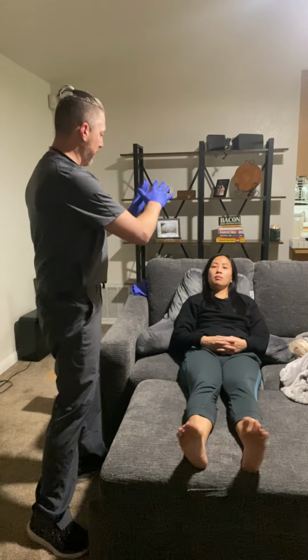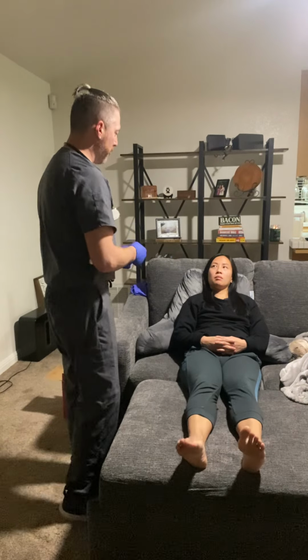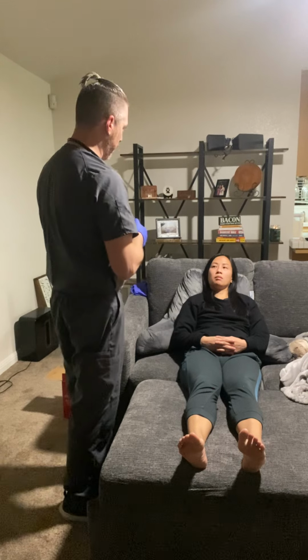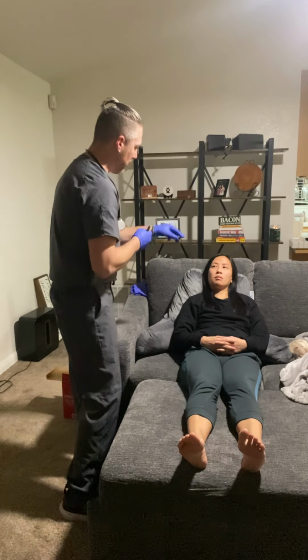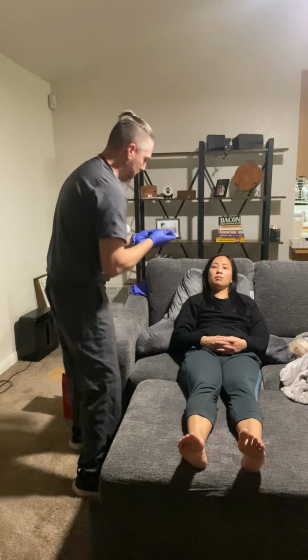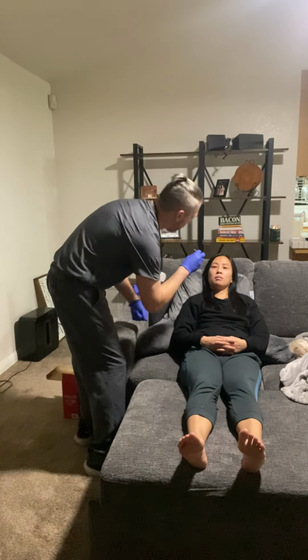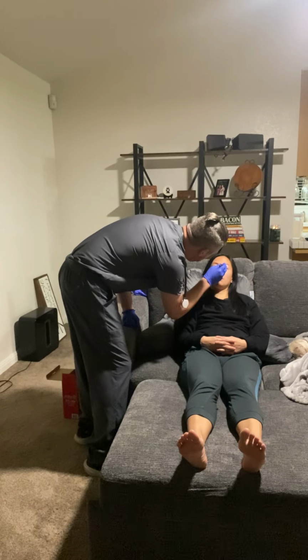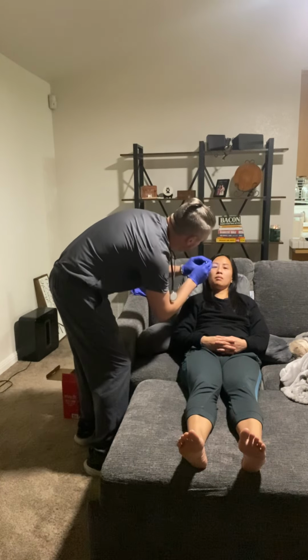So we'll start out head to toe. First thing I'm gonna do, for head, ears, eyes, nose, throat, I'm gonna start with visualizing the eyes. So I'm gonna use my pen light, look for pupillary constriction. Okay, good pupillary constriction. I'm gonna hold the light on you.